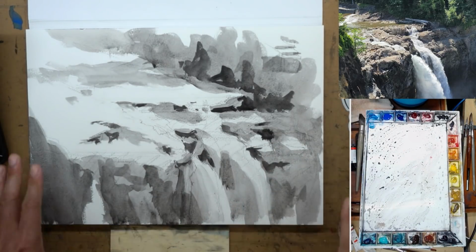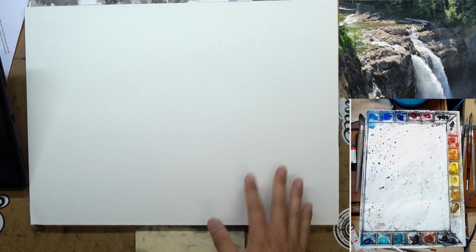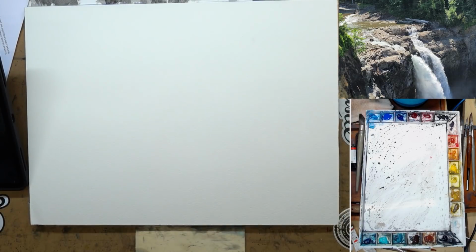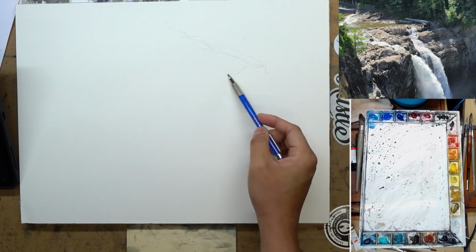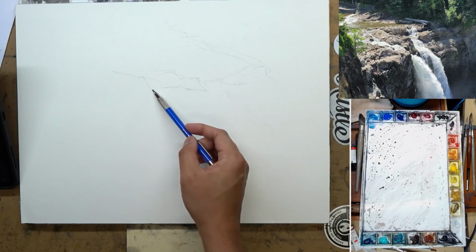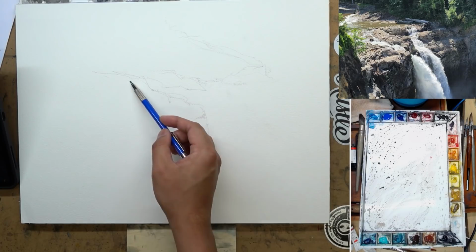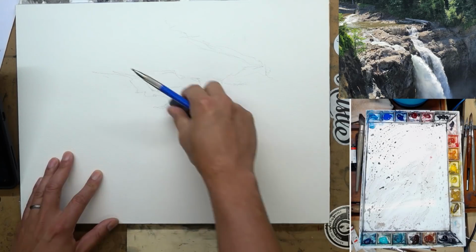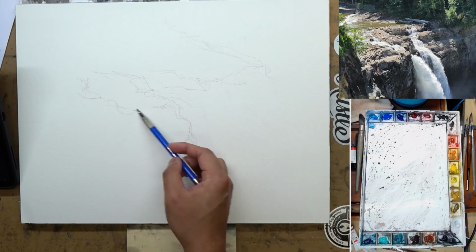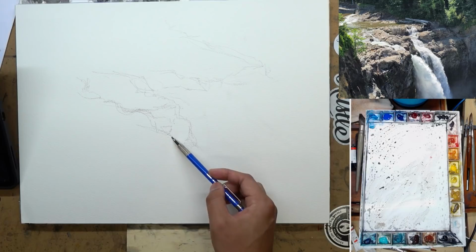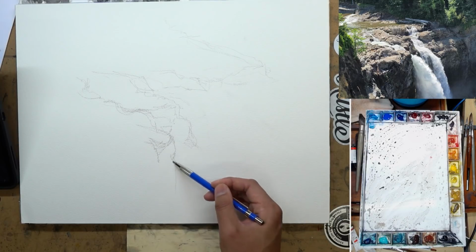Now I understand this value study is very rough. Without a photo, it's actually even hard to understand what we're looking at. But part of the purpose of a value study is not just to make a painting practice, but also to have your mind go through the whole process of simplification of the scenery. So now when I'm doing the color version, I have a pretty good idea and process in mind.